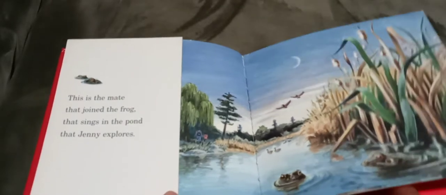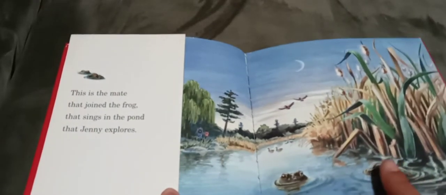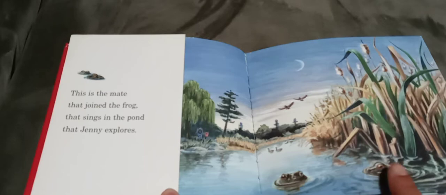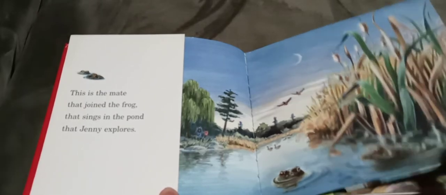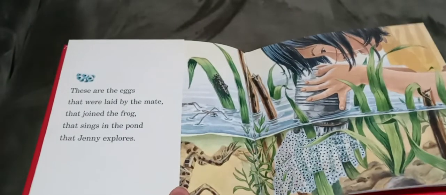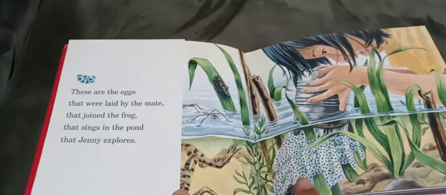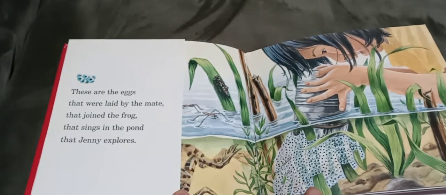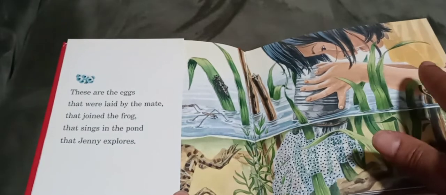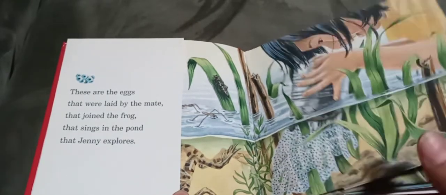This is the mate that joined the frog that sings in the pond that Jenny explored.